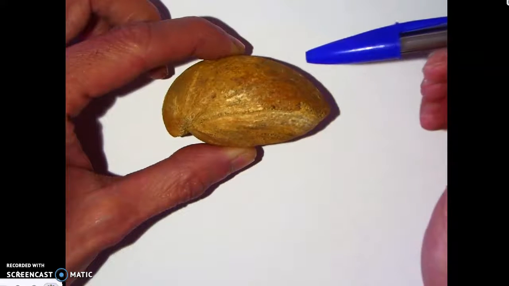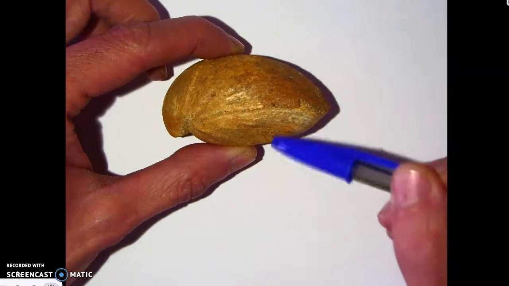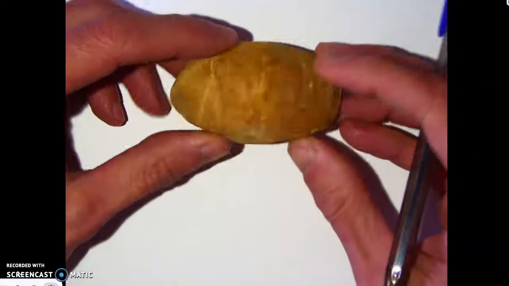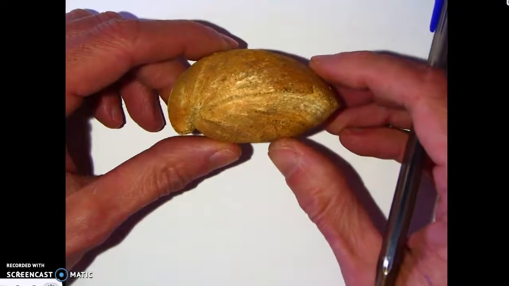Again, asymmetrical. We can see the top shell is very different from the bottom shell. From the top, it might not look that different, but when we look at it from the side, we can see differences in the sides, shapes of the shell.